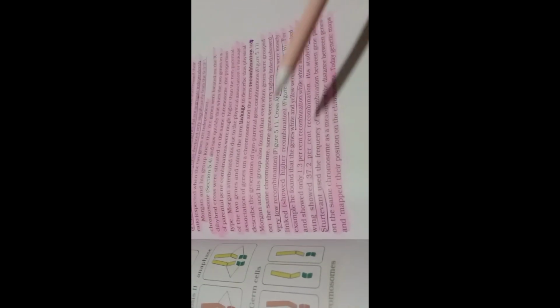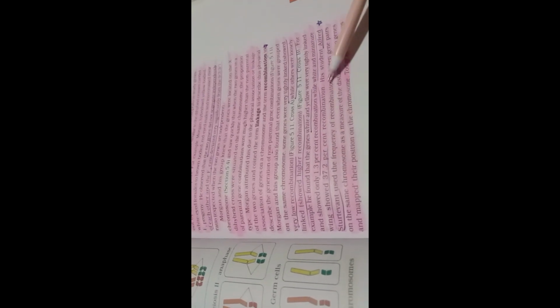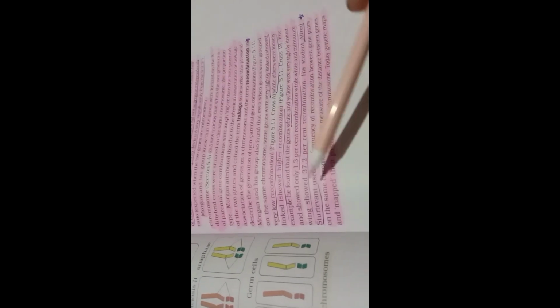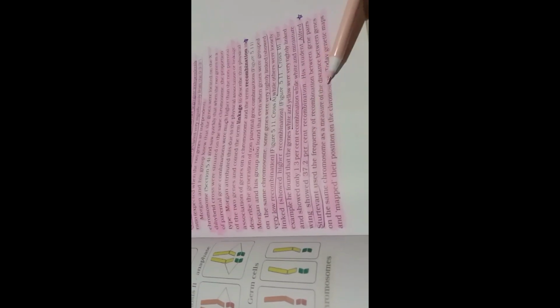37.2%. His student Alfred Sturtevant used the frequency of recombination between gene pairs on the same chromosome as a measure of the distance between genes and mapped their position on the chromosome. So, who mapped their position on the chromosome in linkage and recombination?